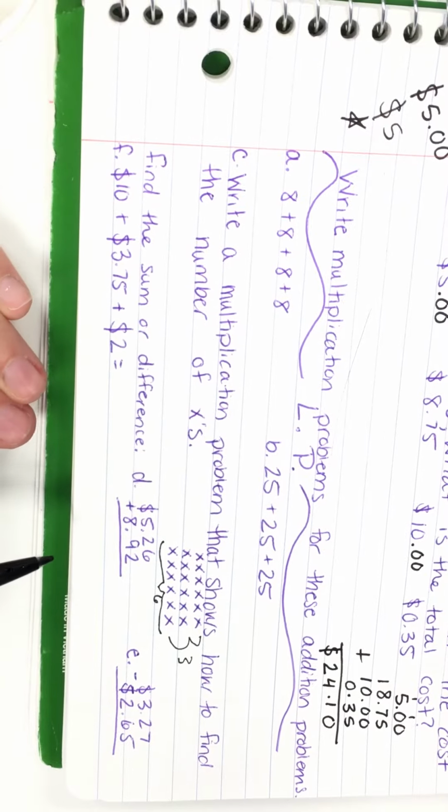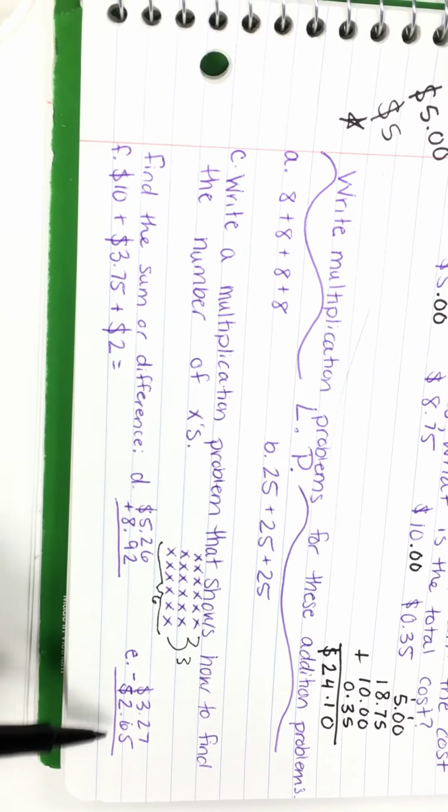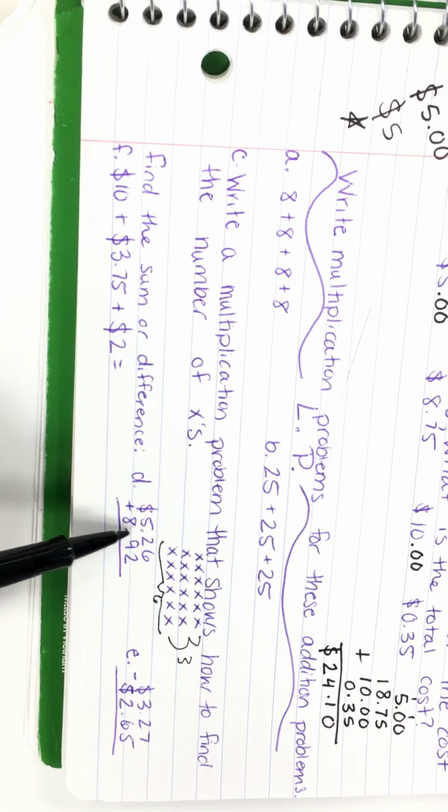These, oh, I'm sorry. Nope, it's for all of these 3. So make sure your decimal points are aligned. Do these.